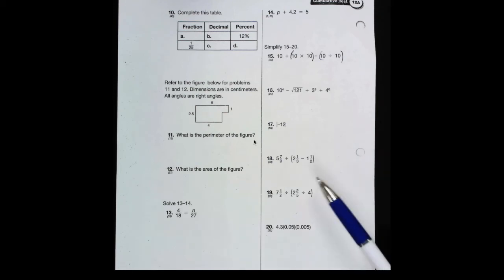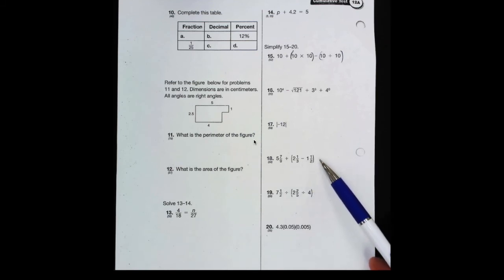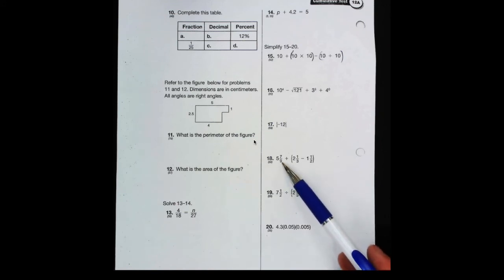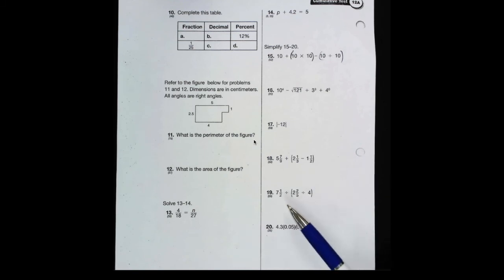18, you must find common denominators. When you find common denominators, then subtract. You're going to have to borrow to do the subtraction. Then you get your answer. You're going to have to find new common denominators when you work with that one. Make sure you show your work to do those things.